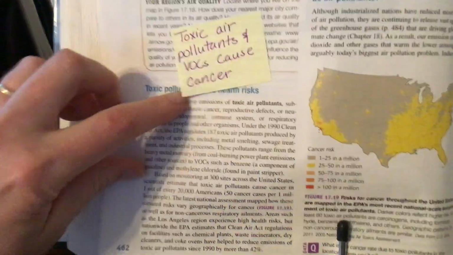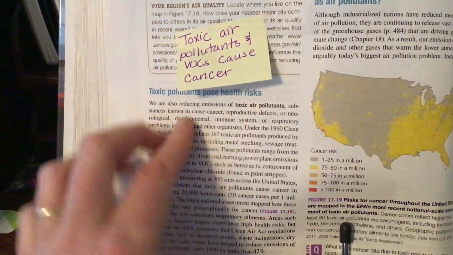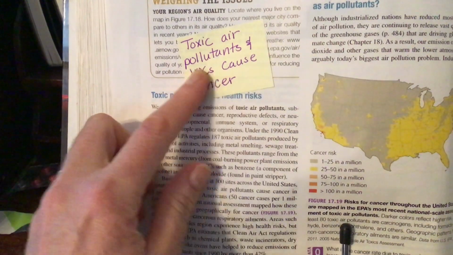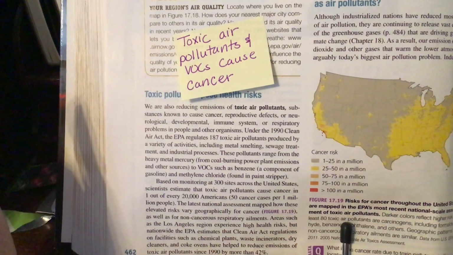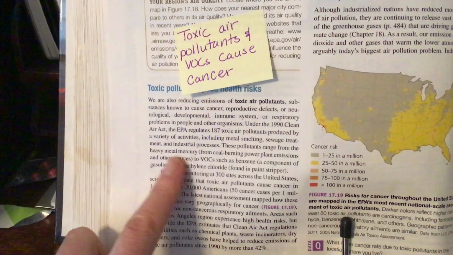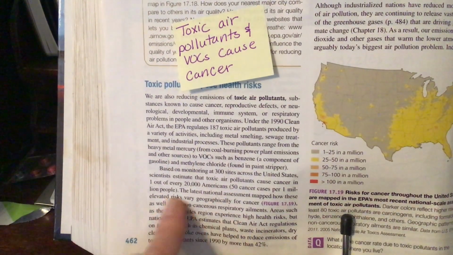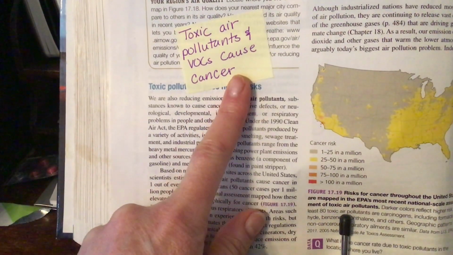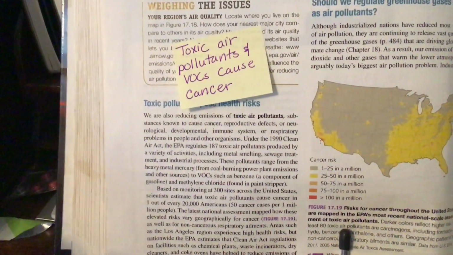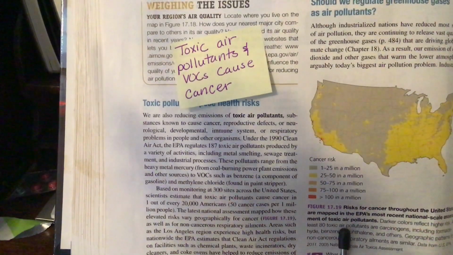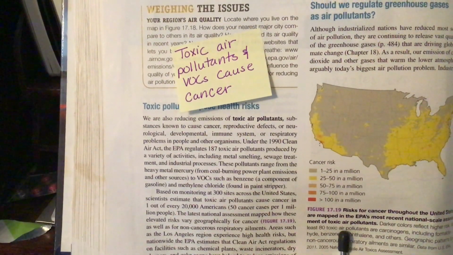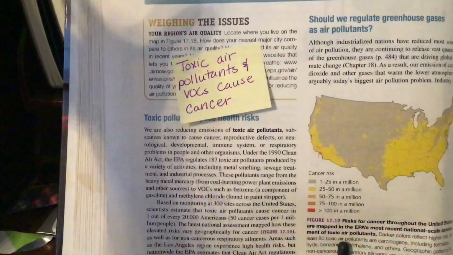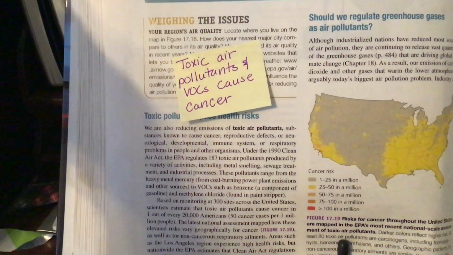On page 462, it talks about toxic air pollutants. They pose risks because a lot of the toxic air pollutants are also volatile organic compounds. There are other things as well. Heavy metal pollution like mercury and lead and things like that, they can cause cancer. So in this chapter, most of our air pollutants actually do not cause cancer. They cause like asthma and other respiratory problems, but toxic air pollutants do cause cancer.